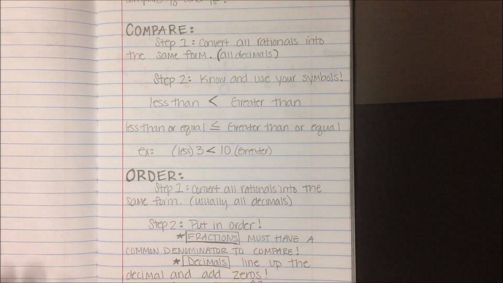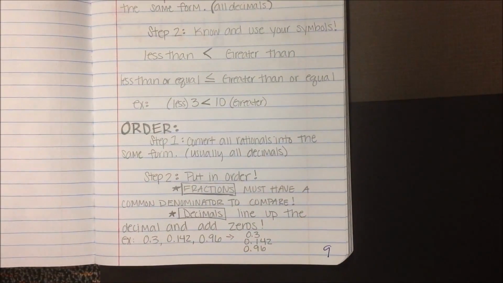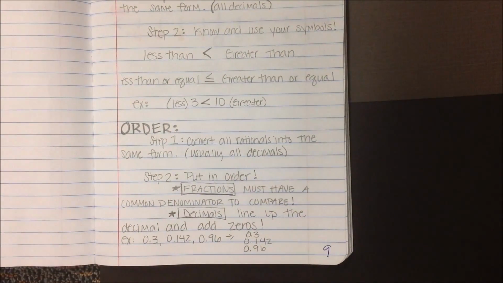The second thing we do is order, okay? We compare and we order. Comparing is using the symbols. Ordering means putting them in order, putting numbers in order, smallest to biggest or biggest to smallest. The first thing you have to do is get all of the rationals into the same form. Do you notice that that's the same thing as step 1 in comparing? Whether you're comparing or ordering, we've got to have all of our rationals in the same form, usually all decimals. That's typically the easiest one to work with.